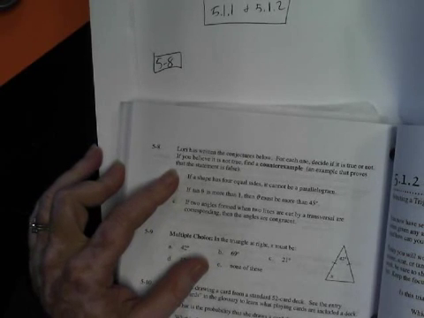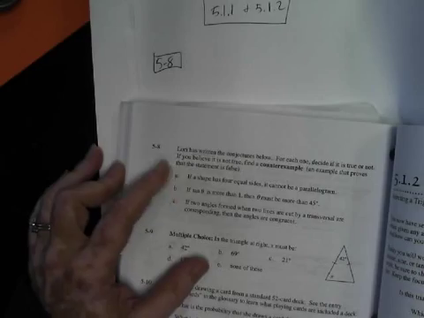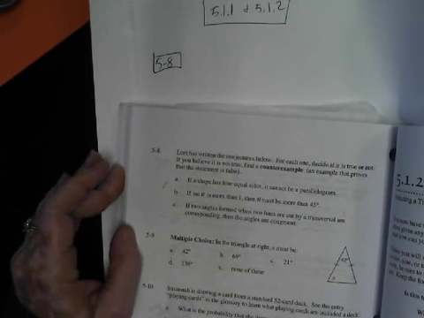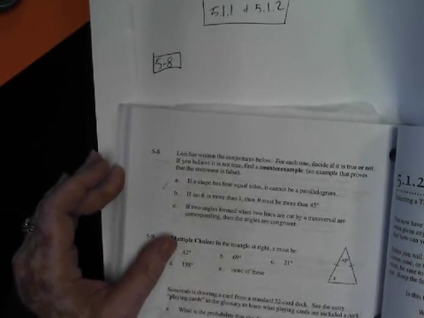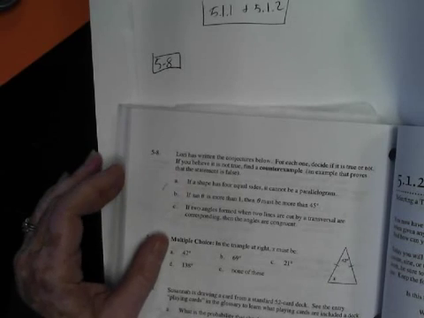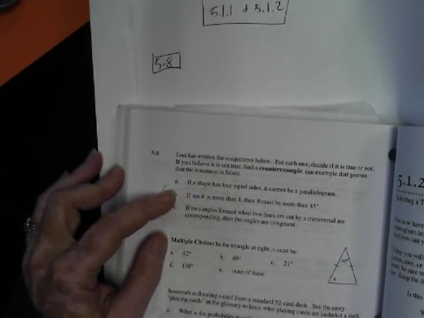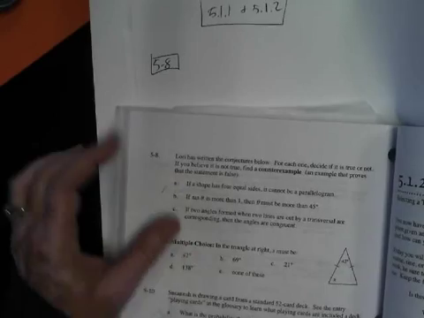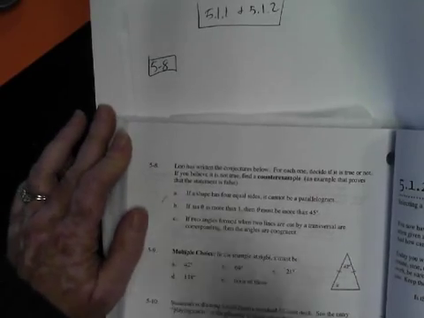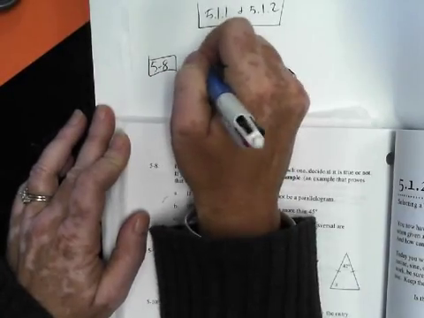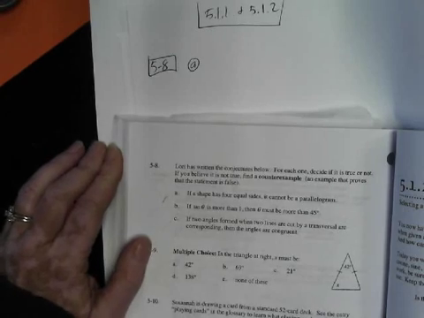For each one, decide if it is true or not. If you believe it is not true, find a counterexample, which is an example that proves that the statement is false. So letter A, if a shape has 4 equal sides, it cannot be a parallelogram. So we have to just say, is it true or not true?